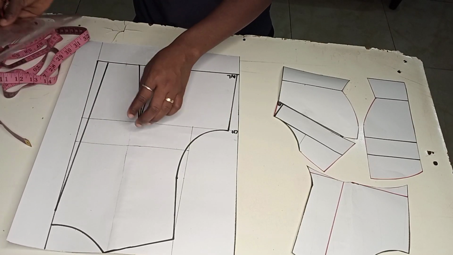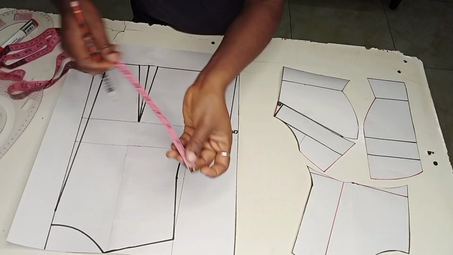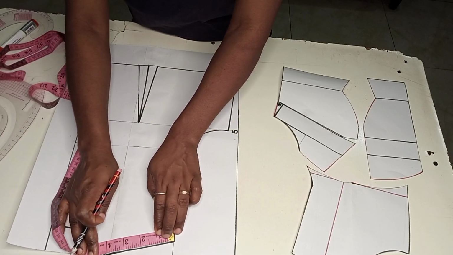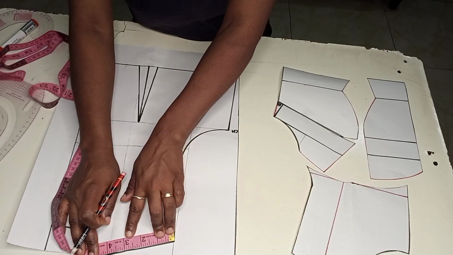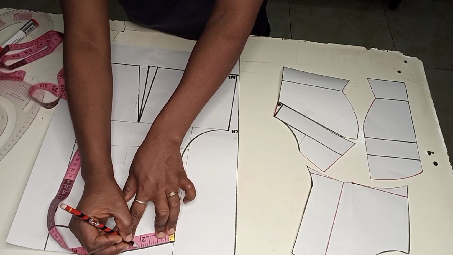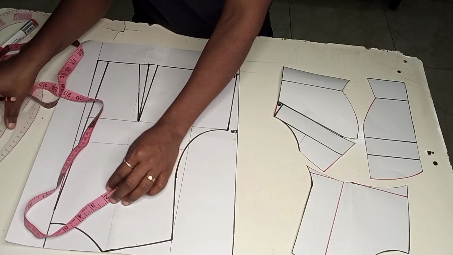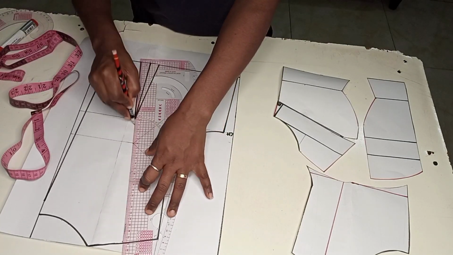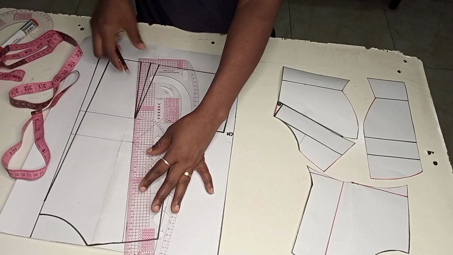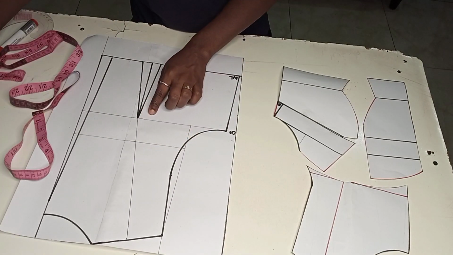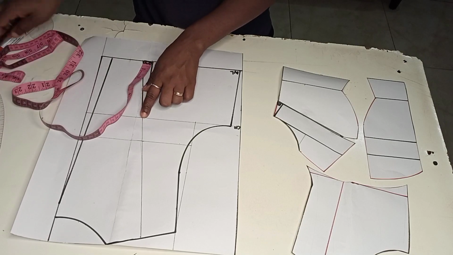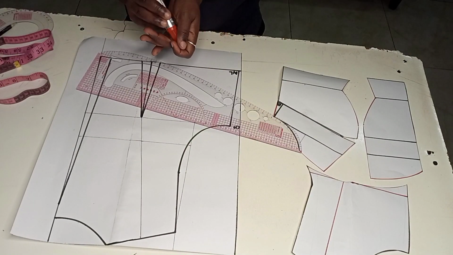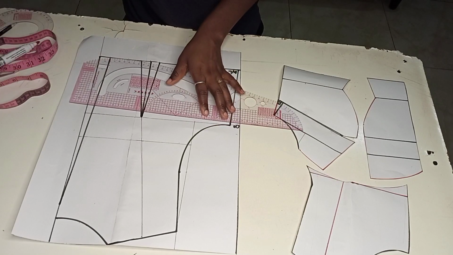like so. And the same way also, you measure out your shoulder, which is 4.25, and that's going to give me 2.125, like so. And then I'll connect it like this down. Let me mark it out for you to see, please. Okay.